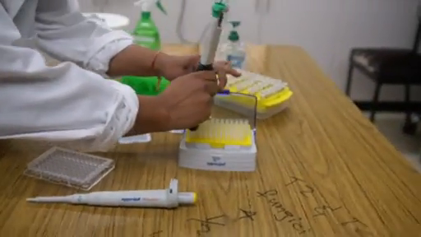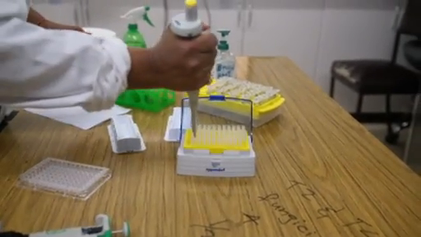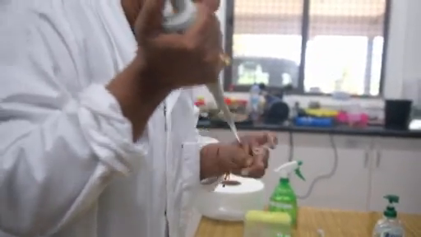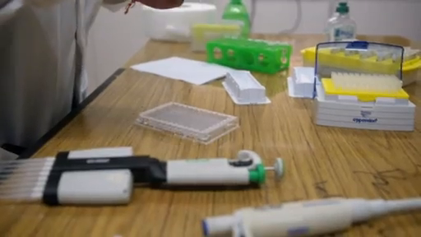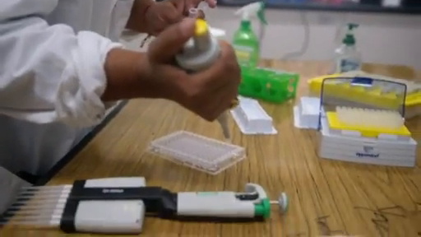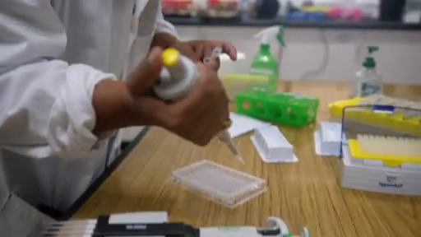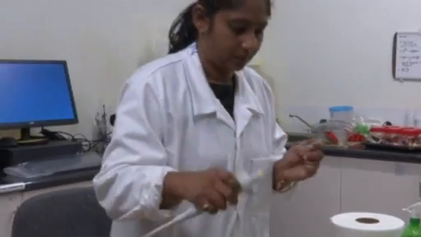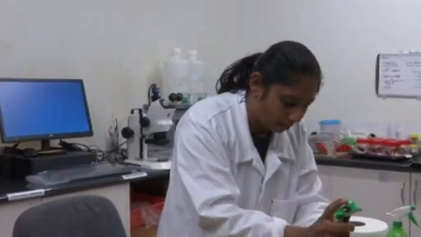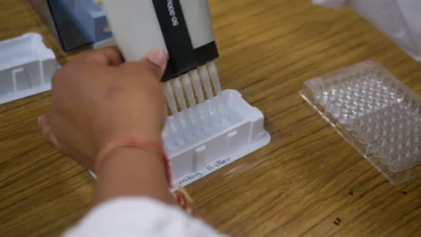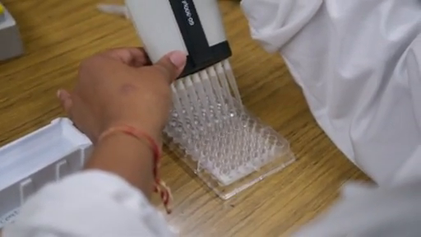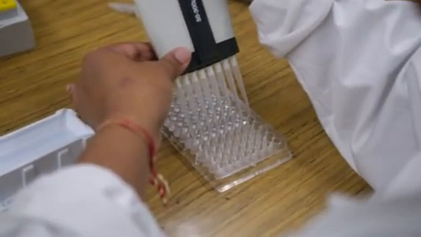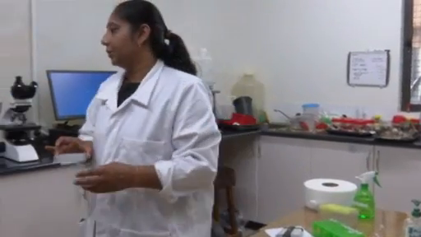With the help of a multi-channel pipette, we put the sap inside this plate, and the empty wells we cover with the coating buffer. And then we take the plate to the immuno washer.